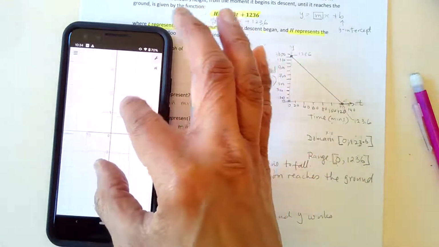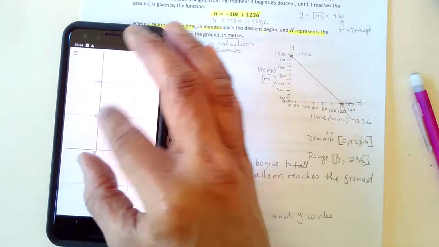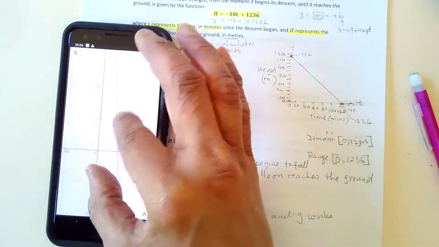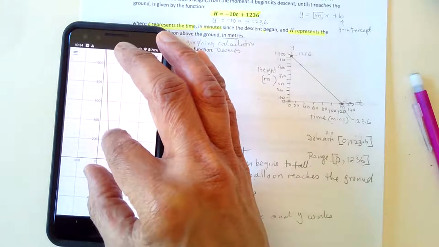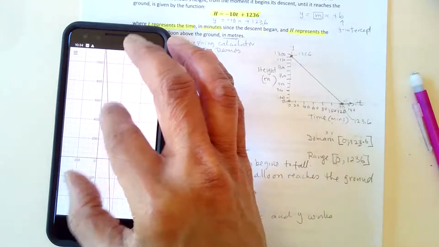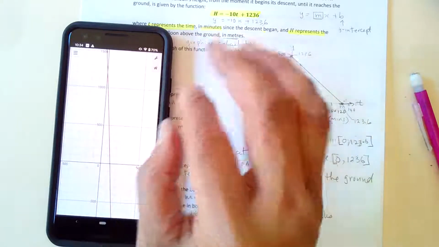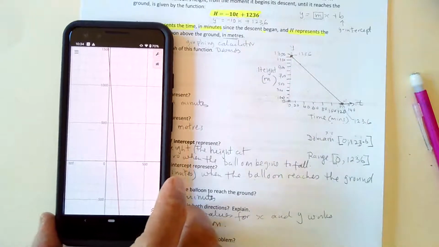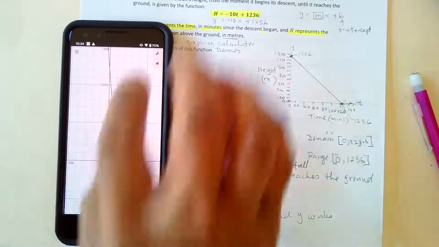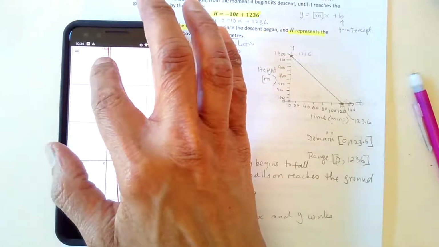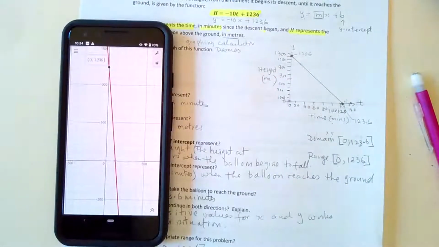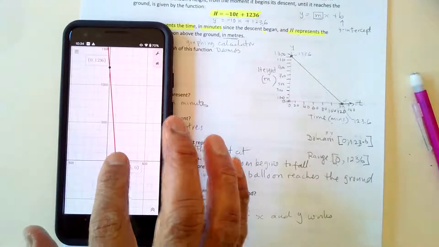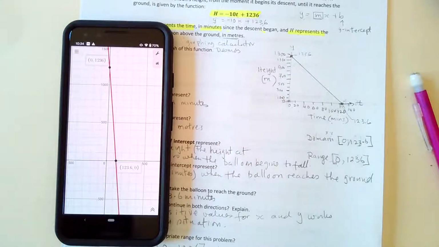Now, to see your graph, you have to pinch and pinch and pinch until there's your graph. Now, to find your y-intercept, you tap, there's 1236, and your x-intercept, 123.6.